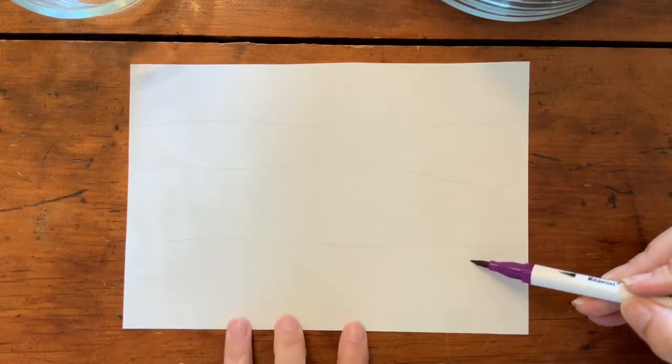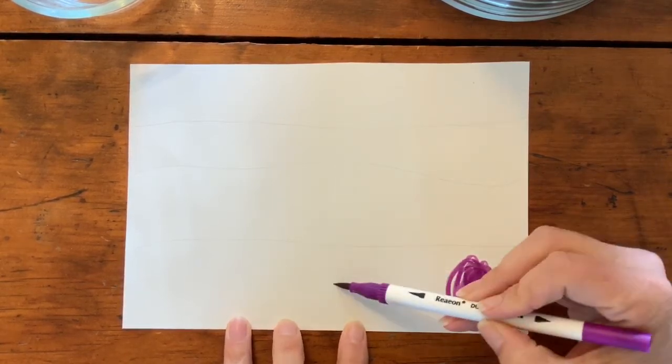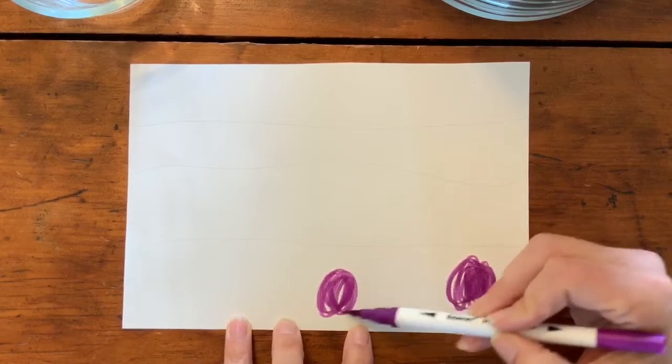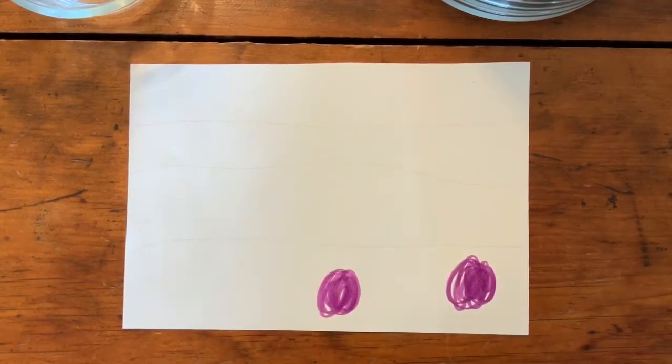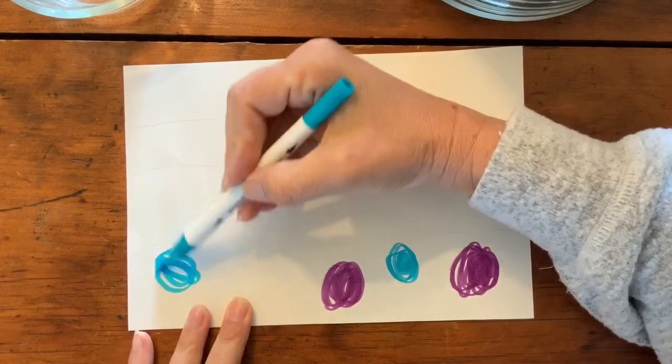So if I were to do my foreground, do you guys remember, are the things in the foreground bigger or smaller than the things in the background? That's right, they're bigger. So I'm just going to take my marker and just do a couple big circles. I'm going to do a flower field, by the way. So do these look like flowers? Not really. Don't worry, we'll get there. This flower, that big flower.